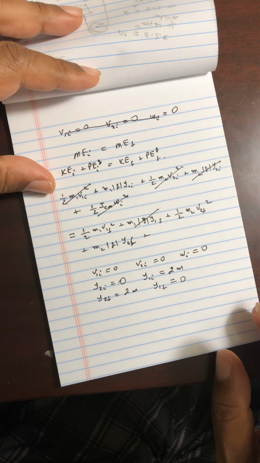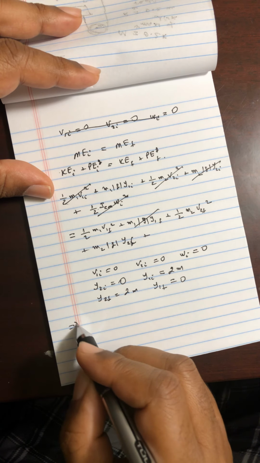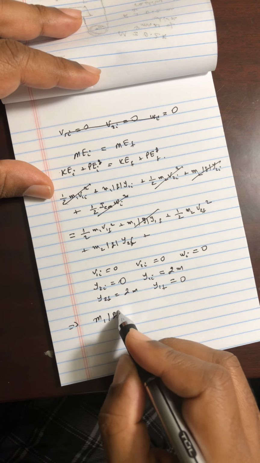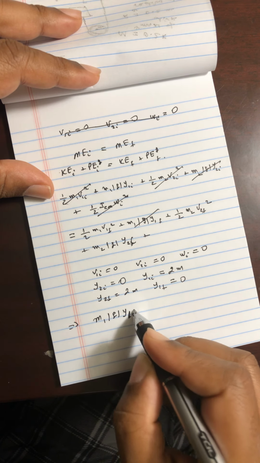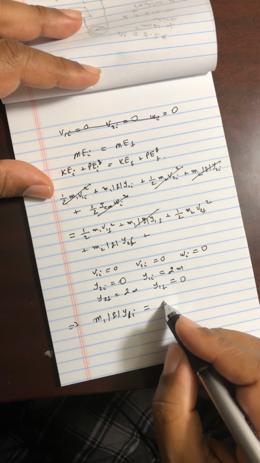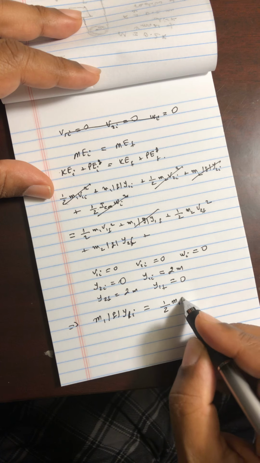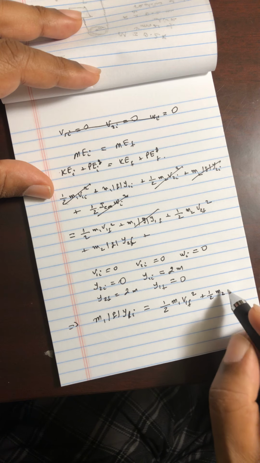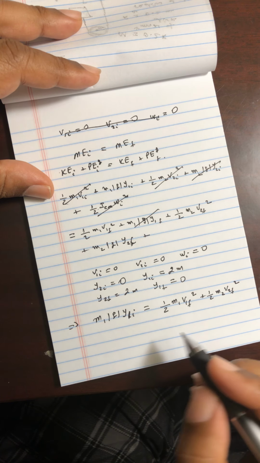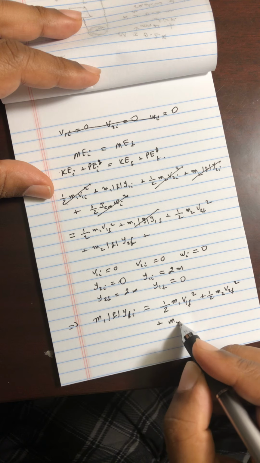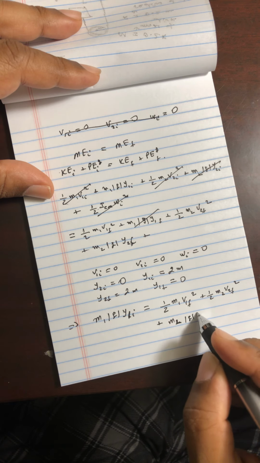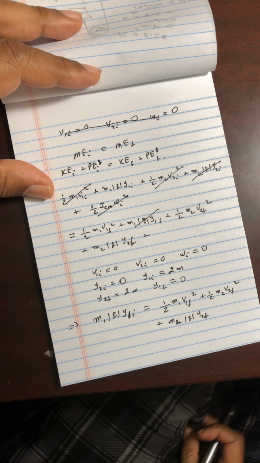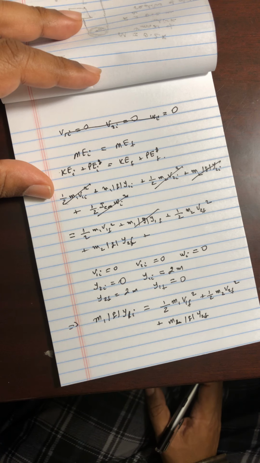So let's simplify this equation. On this side I have only m1 g y1i, which equals half m1 v1f squared plus half m2 v2f squared plus m2 g y2f.